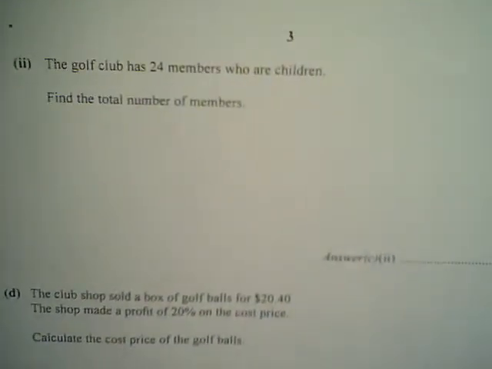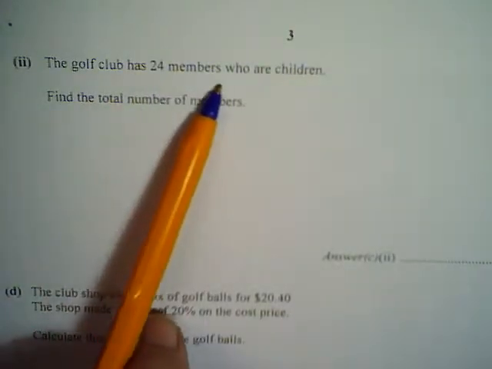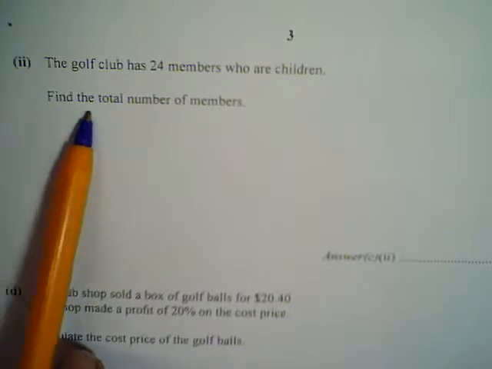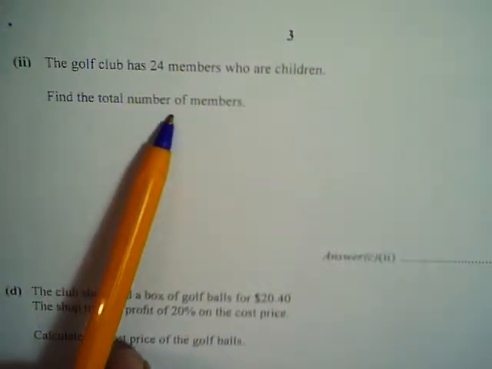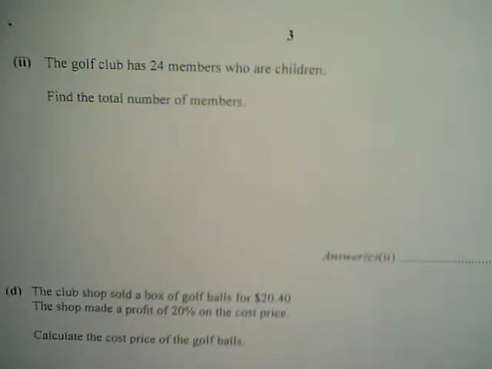Sorry guys, question page 3. Here we go. The golf club has 24 members who are children. Find the total number of members. Okay, so 24 of those are children. How do we find the rest?